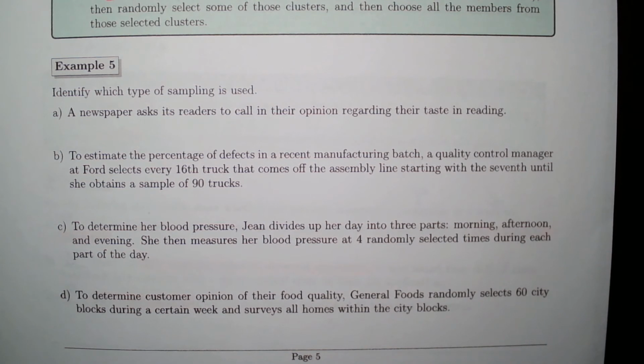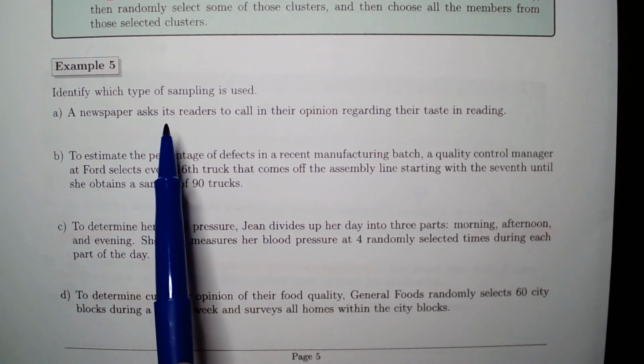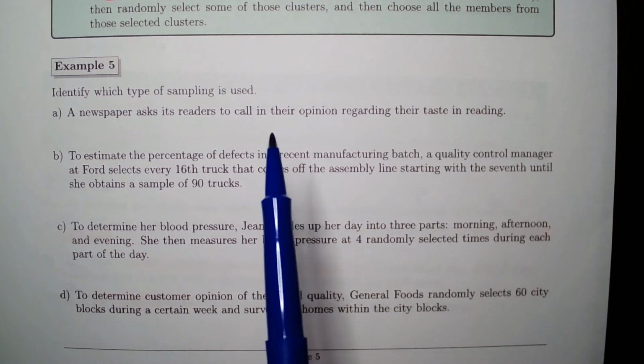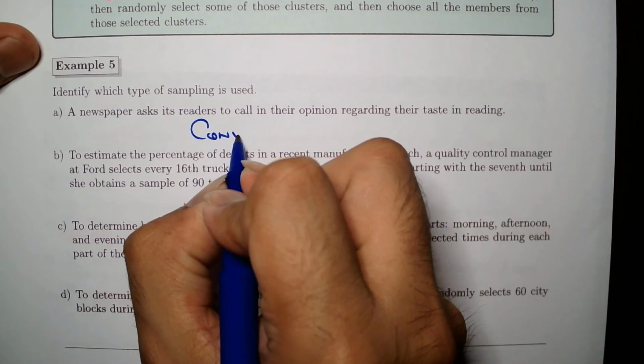A newspaper asks its readers to call in their opinion regarding their taste in reading. So you want to approach people who read, right? Of course, in the newspapers, because if they're readers, they're going to read this question. So this is a very convenient way to obtain data.